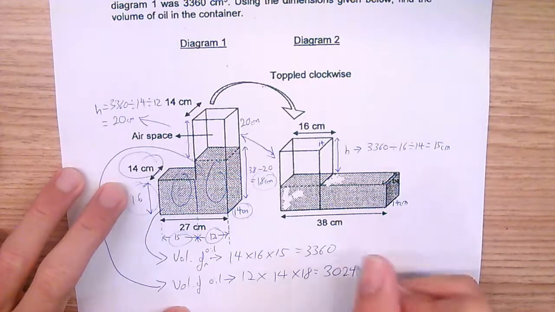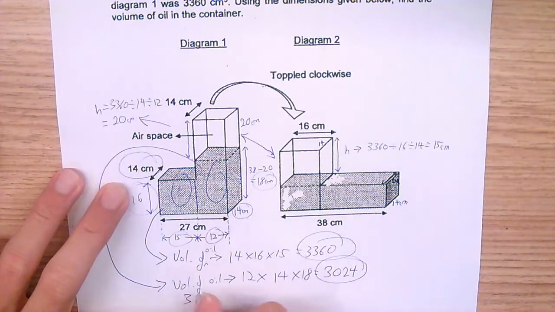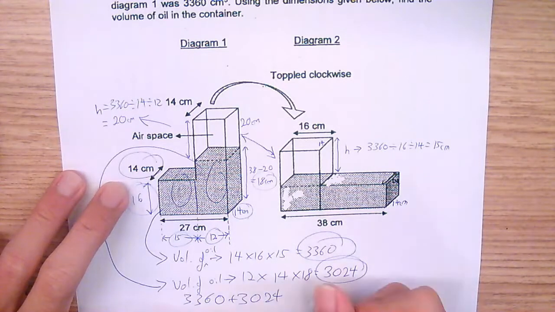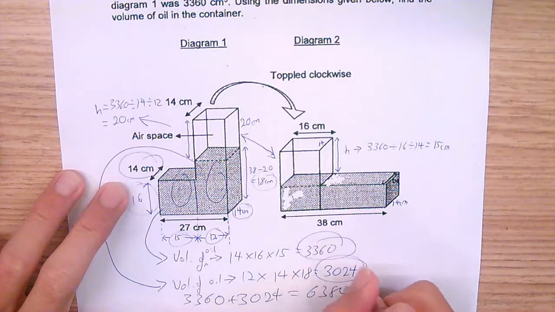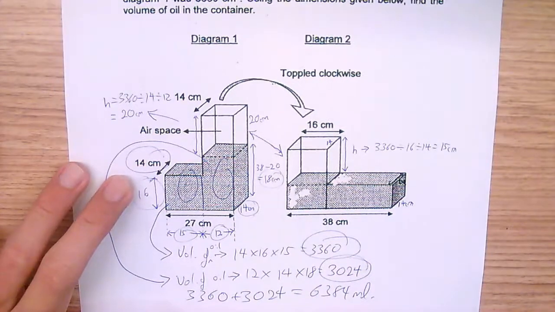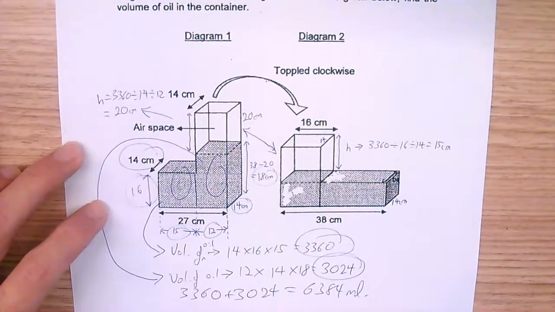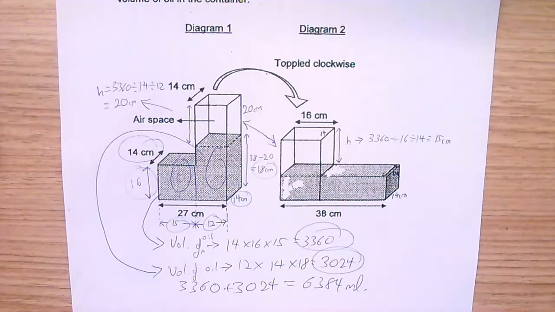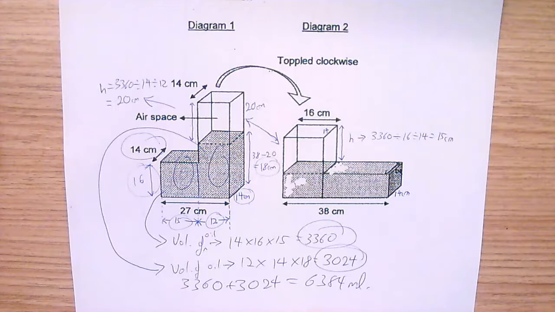Okay, so take these two figures, add up together. 3360 plus 3024. That will give us 6384 ml. Okay, this is how you do it. Don't be so kanchong. There is no need to quickly go and rush and go and find the whatever final strategy. If you can, it'll be good. If you can't, it doesn't matter.